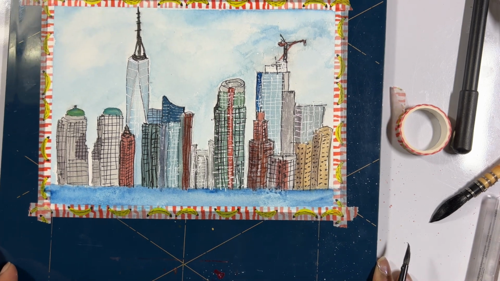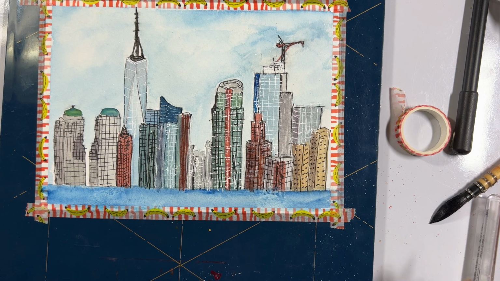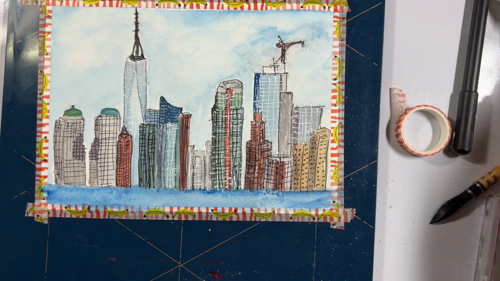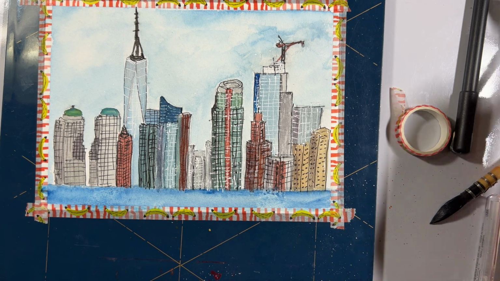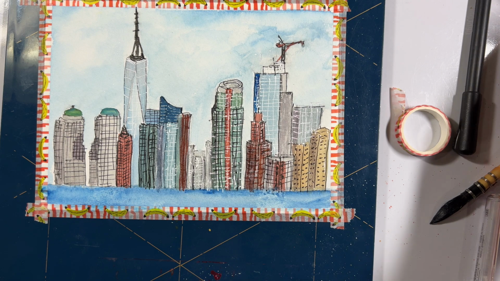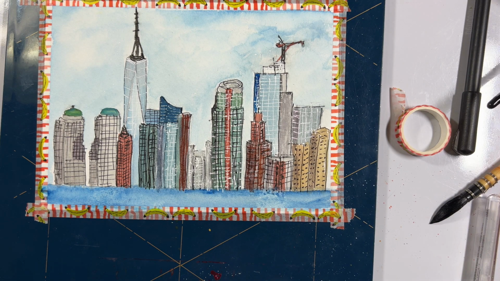Alright, so this is a simplified version of a New York City skyline. You can add as much detail as you want, or just make it an impressionistic painting. Alright, that's it.